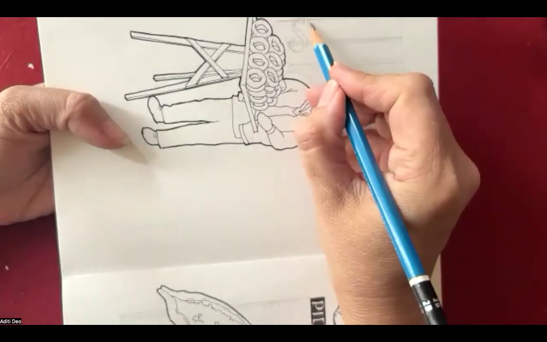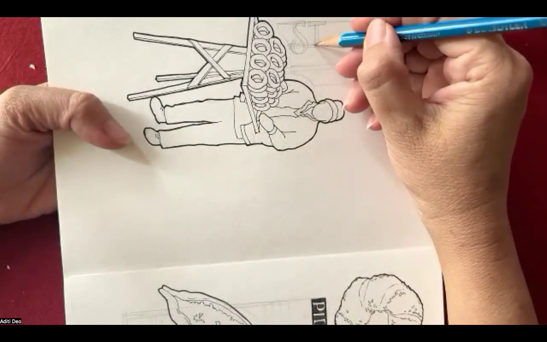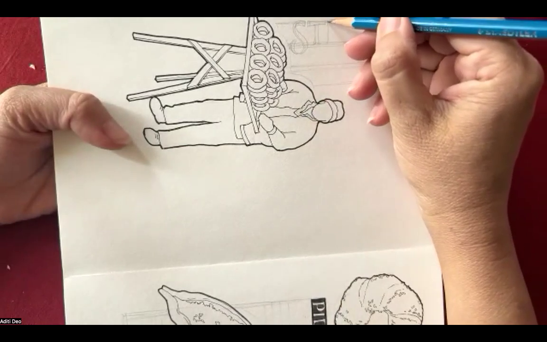This month when we are doing these lettering, I would like all of you to explore different styles of lettering as well.